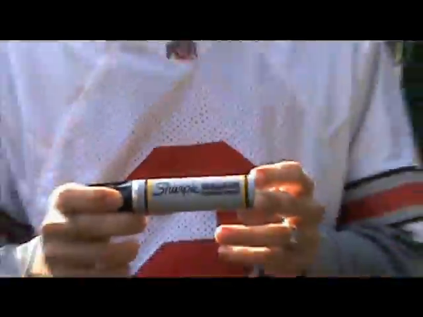Now the one other piece of equipment that I forgot to show you, and this will be the end of the video, because really that's it. It is a piece of cake. The other piece of equipment is that marker over here. Sharpie Magnum. Okay, this is the best marker to use. I mean, look at that tip. The thing is huge.